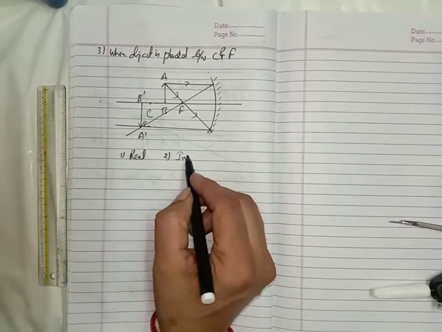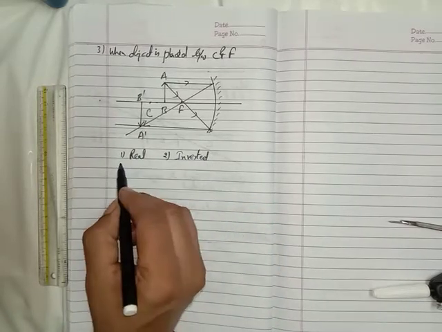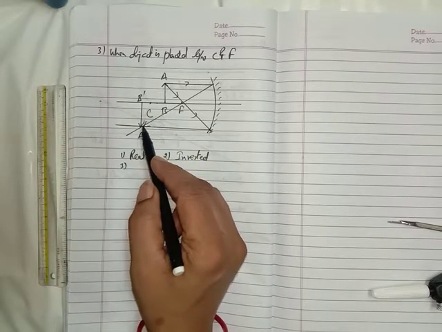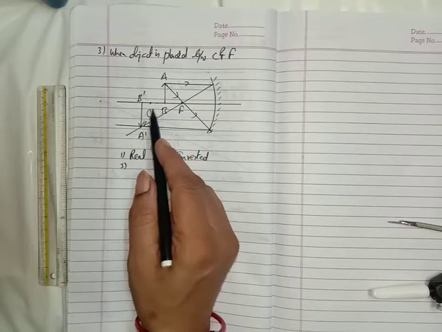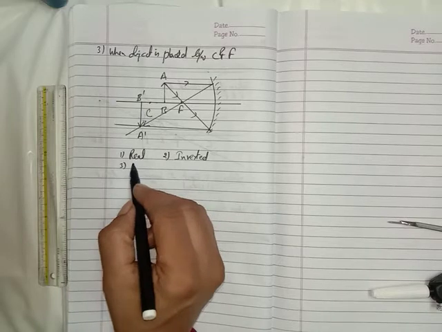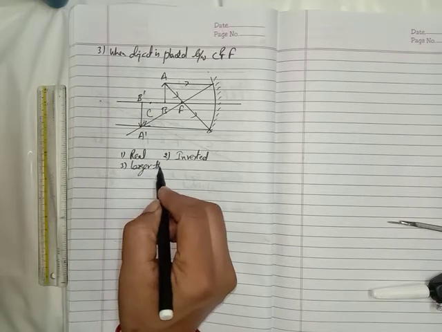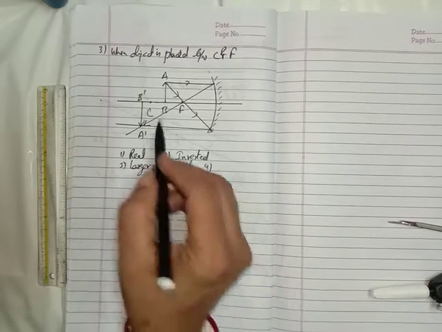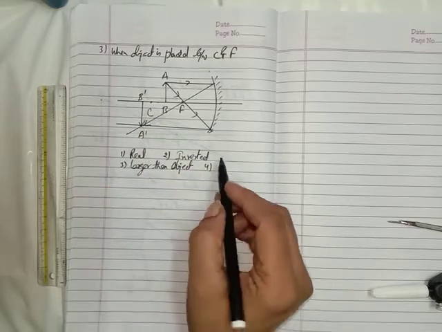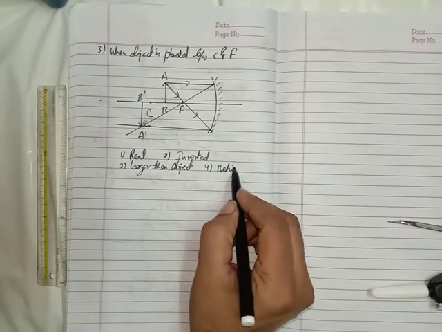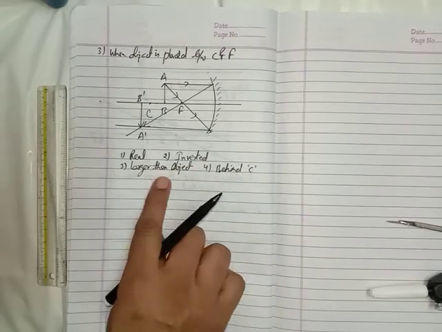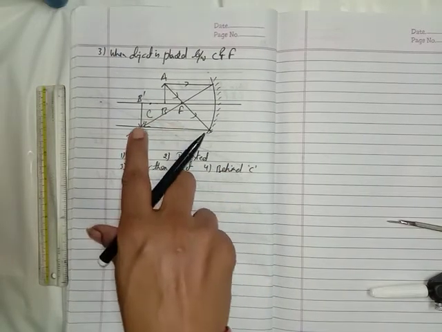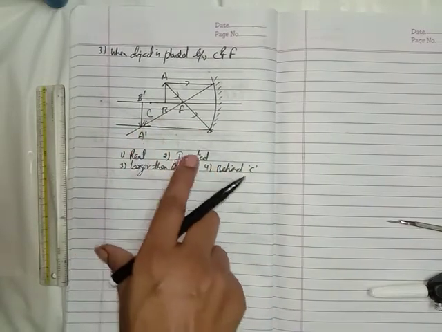The second nature of the image is inverted. Real and inverted. And third one, real inverted. If the light rays meet at the last distance, it means the image will be larger than the object. So we can say it will be larger than the object. And the fourth one, where it is formed, it is formed behind the C. So we can write here that behind the center of curvature. So these are the four natures of the image formed when the object is placed in between the C and F. First one, it is a real, inverted, larger than the object and behind the C.